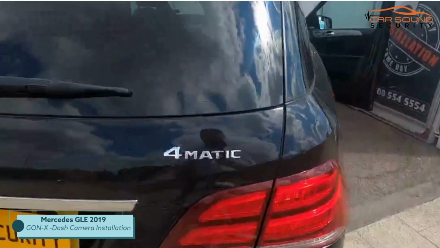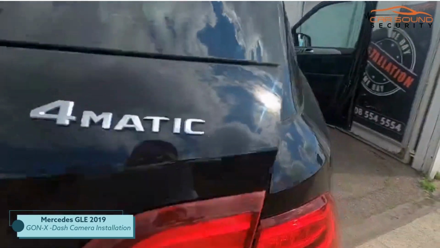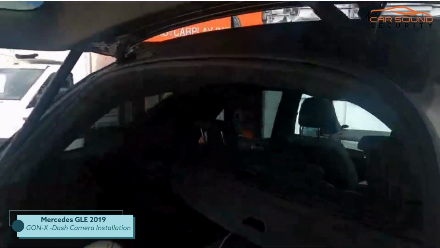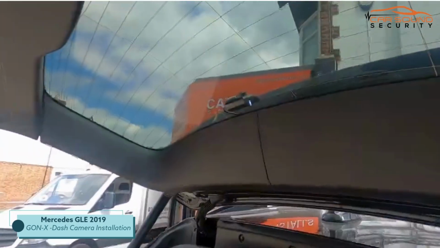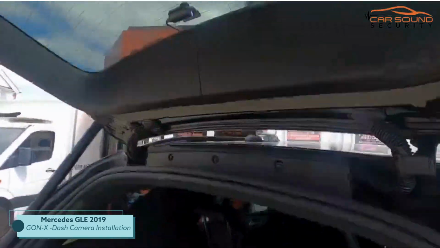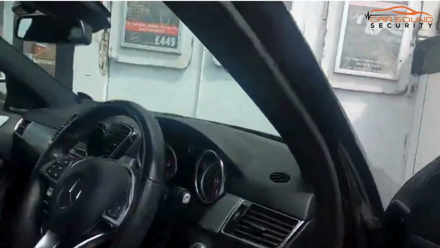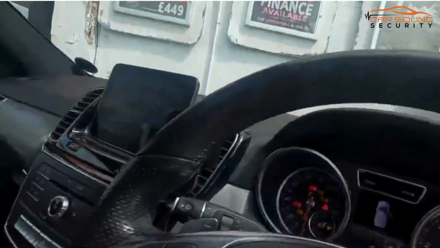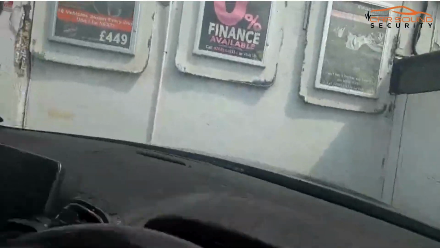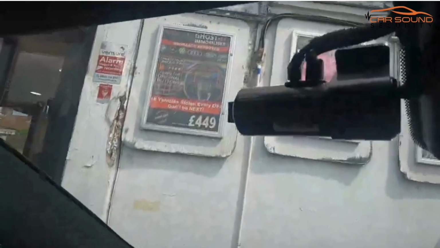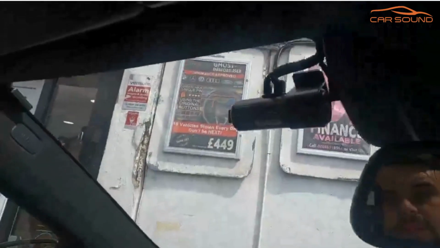2019 Mercedes GLE for dash cameras front and back. These are the GON-X range. Obviously, as you can see, this is our rear camera. We'll move around to the front. This is the front unit there.